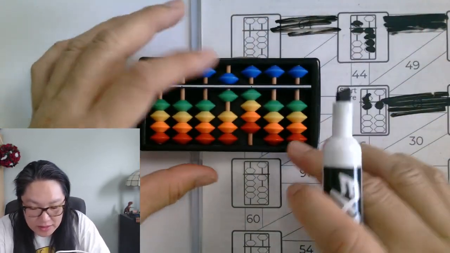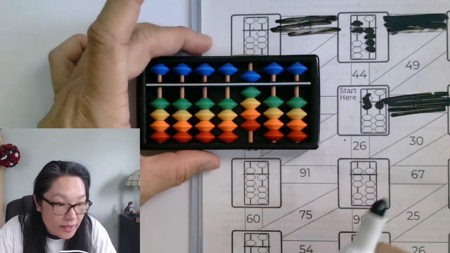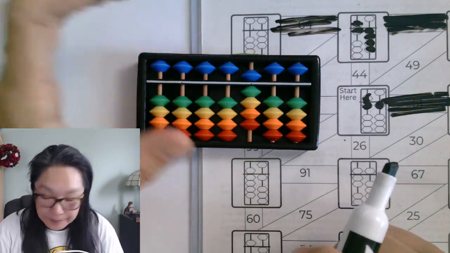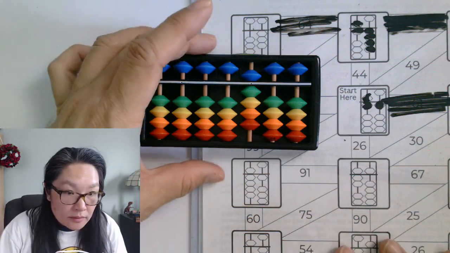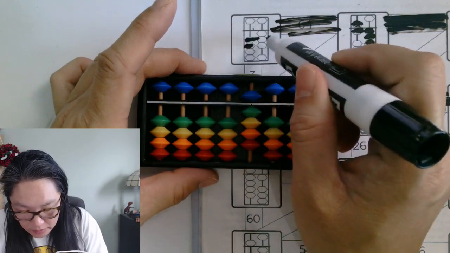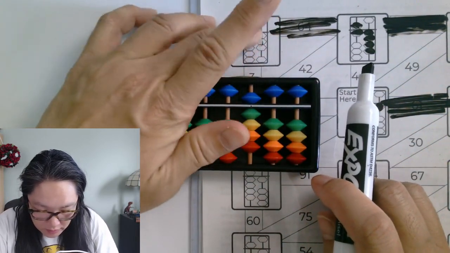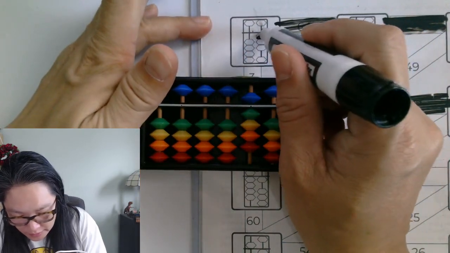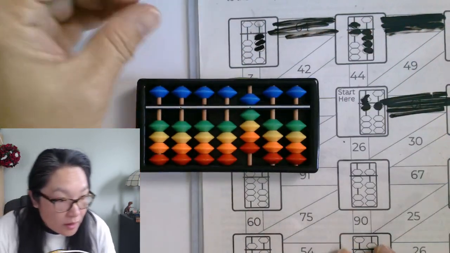So what happens is we have 9. You understand that this is 9, right? Do you understand that that's 9? One, two. Nope. That's wrong. I just need to do this one. 1, 2, 3. Yeah.